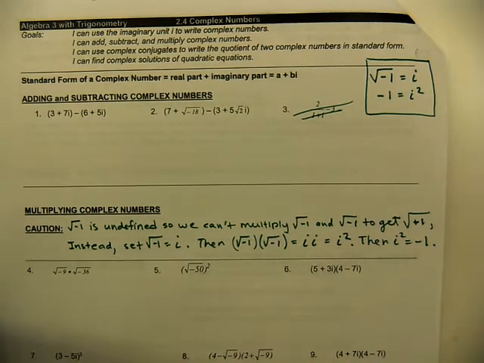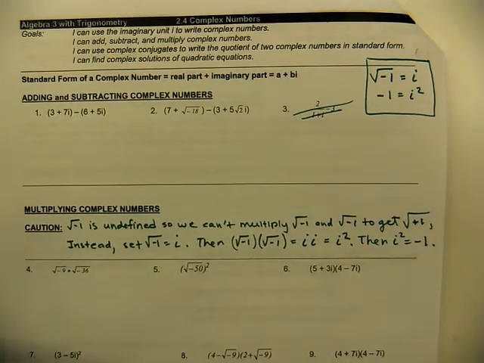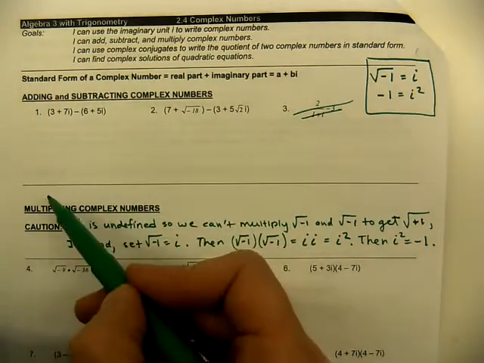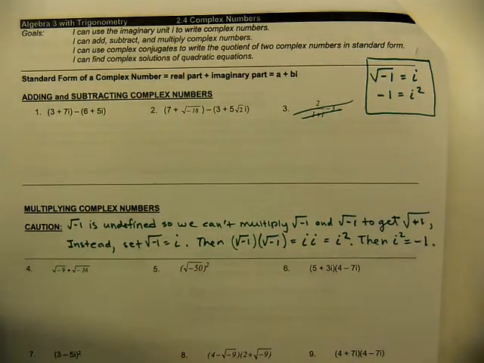Today we're looking at complex numbers. We're going to look at how we write the answers in a very particular format, and then how we perform operations with these complex numbers. We'll be adding and subtracting and multiplying, and then even dividing as well.